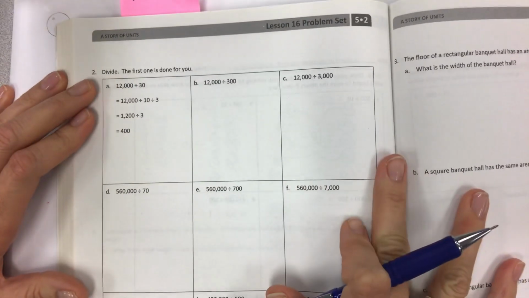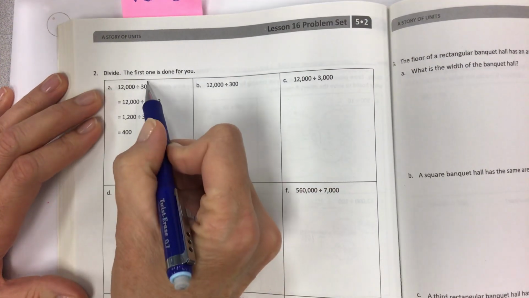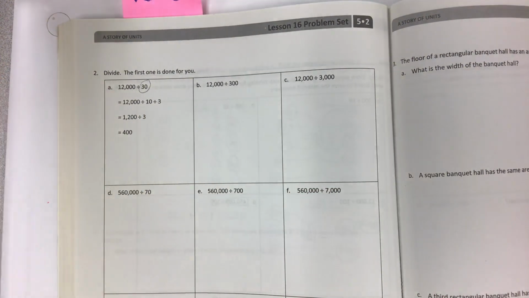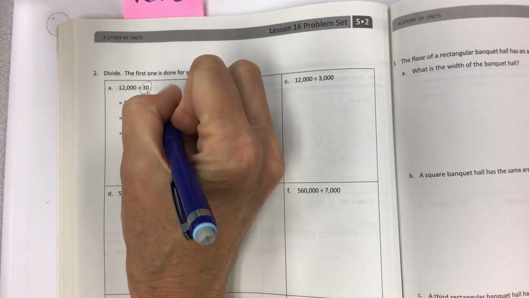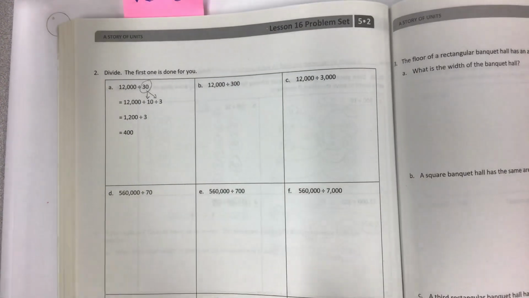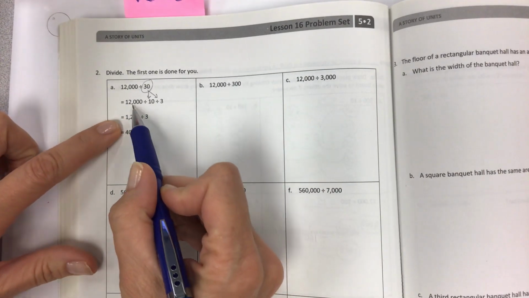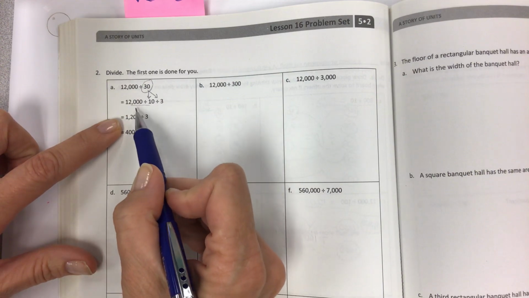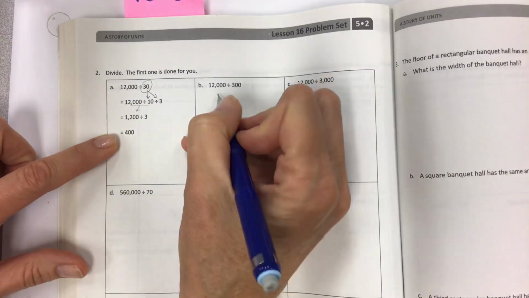Now this is kind of a long lesson, so we're blazing through it. Now we don't use the place value discs anymore. Divide, the first one is done for you. But what we're going to do is like what I almost skipped in the beginning of the lesson. We're going to separate the divisor into 2 parts, the 10 or the 100 and whatever the other fact is. Okay, so that we're going to simplify. This is where you're taking off that 0, and then you have your simple division.